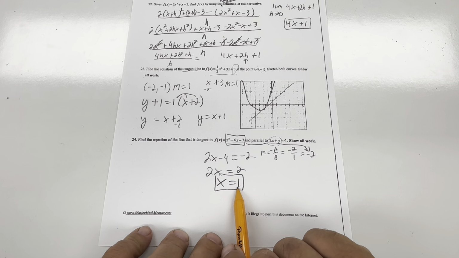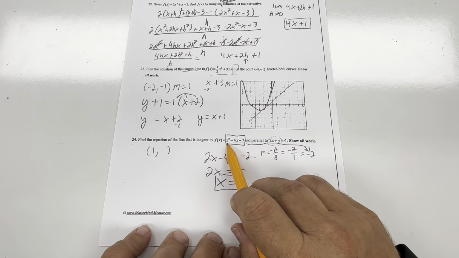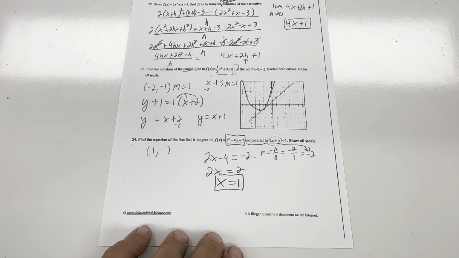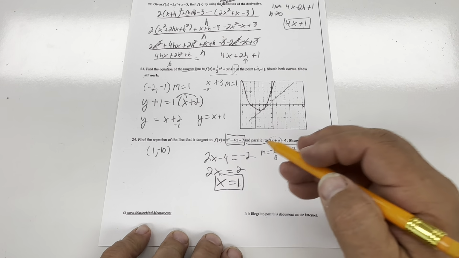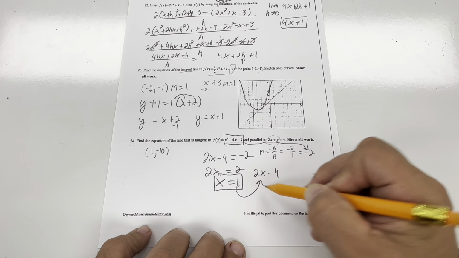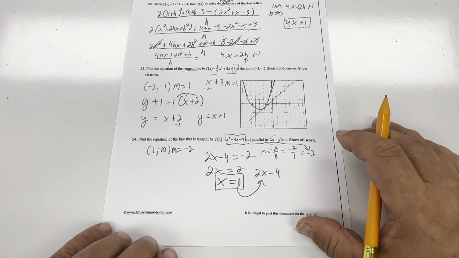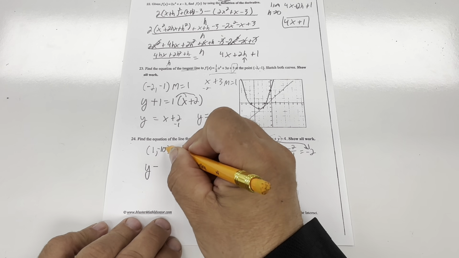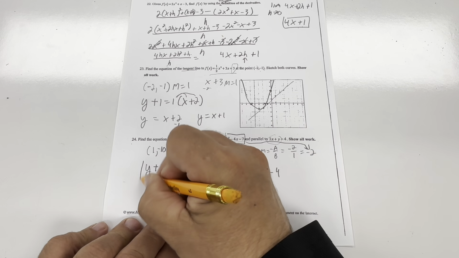So at x equals 1, I have to find where the tangent point is. So I'm going to take that 1 and plug it in to find the y value. So that would be 1 minus 4 minus 7. That would be negative 10. Take the derivative at 1, so that would be 2x minus 4, evaluated at x equals 1, so the slope, again, would equal negative 2, because it's parallel to that. So y minus y sub 1 equals negative 2 times x minus 1.